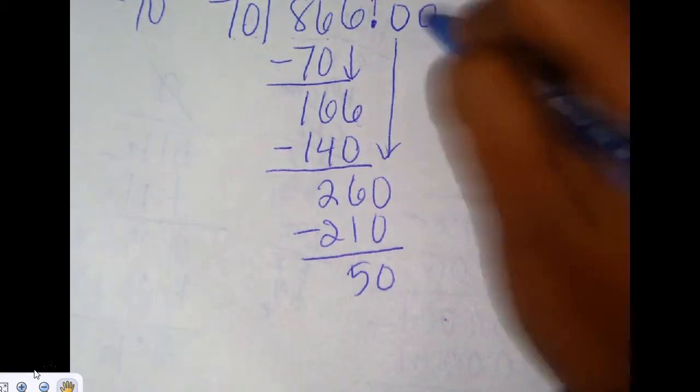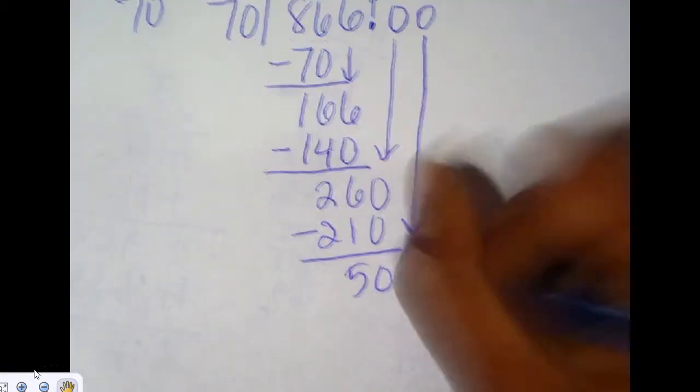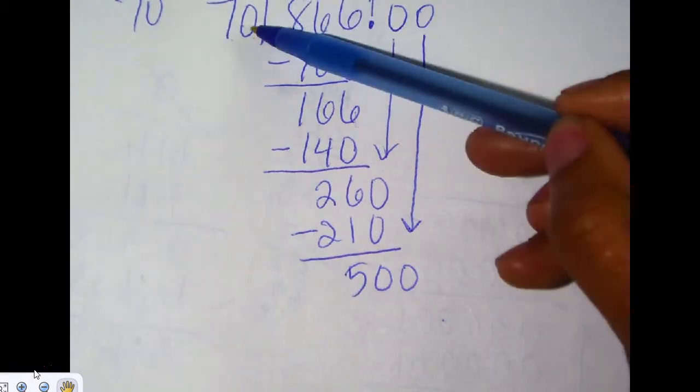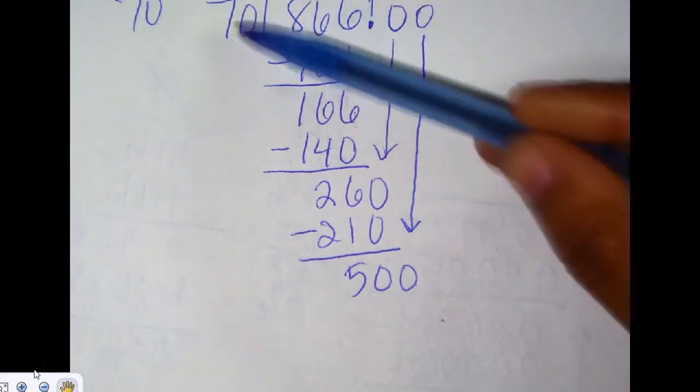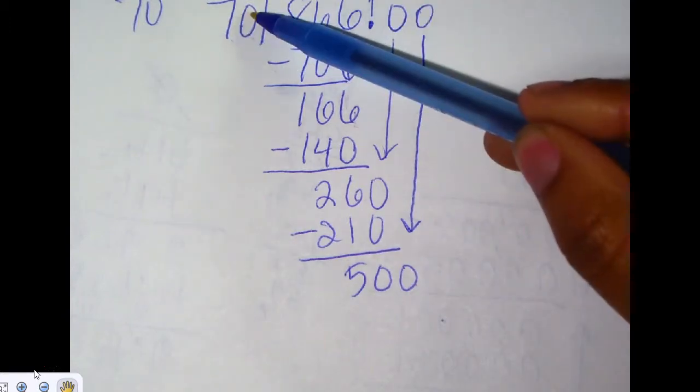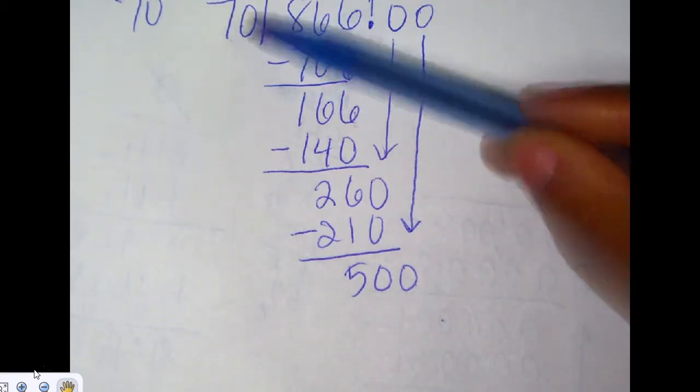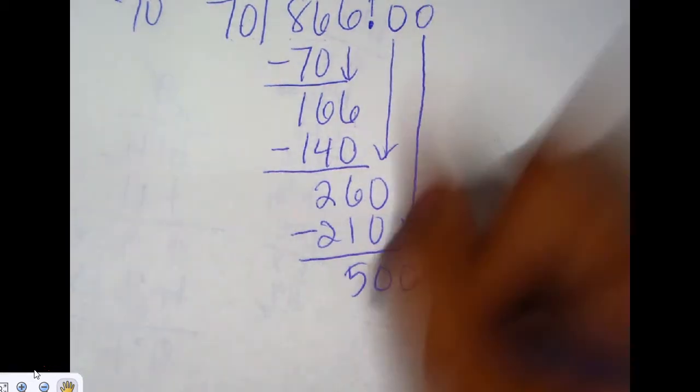So I subtracted, now I'm going to bring down more help because I have that decimal. And then I want to get as close from 70 going into 500. So I know that 70 times 6 is 420. I know that 70 times 7 is 490. That's as close as I'm going to get.